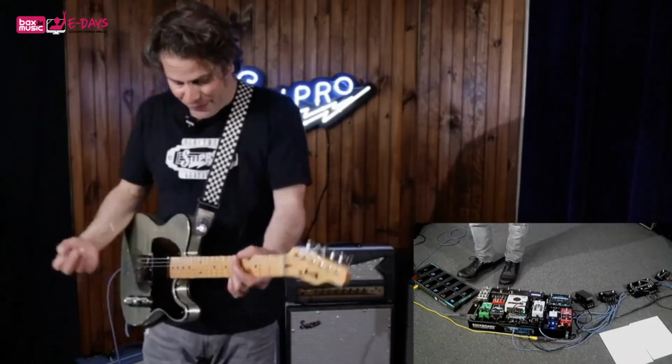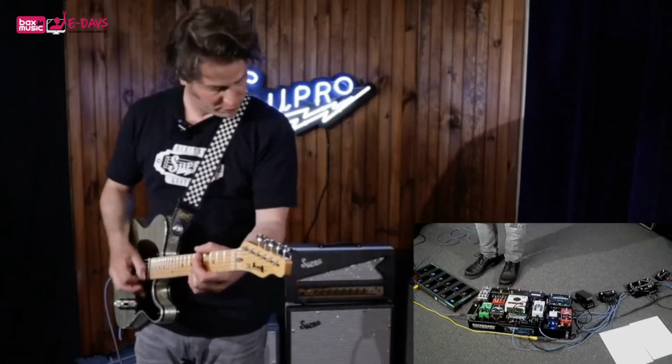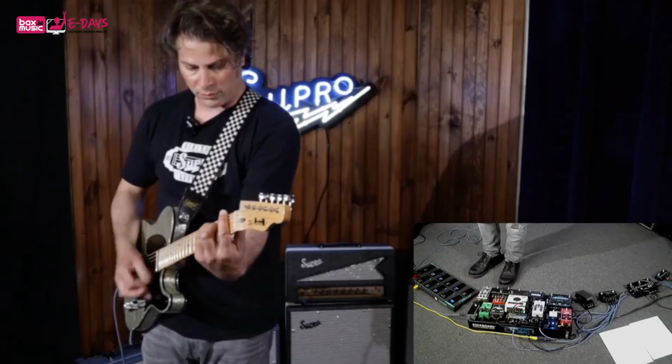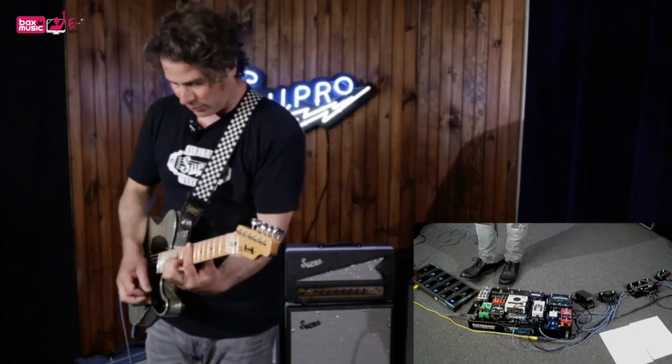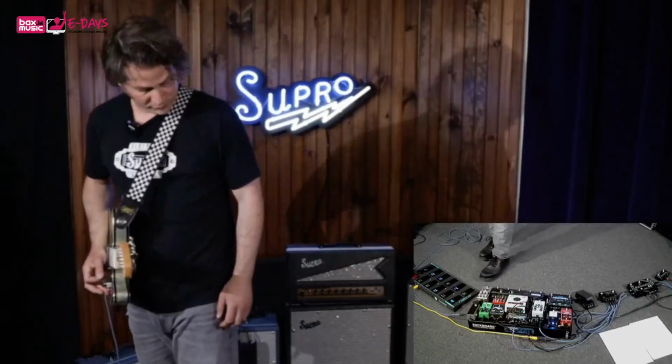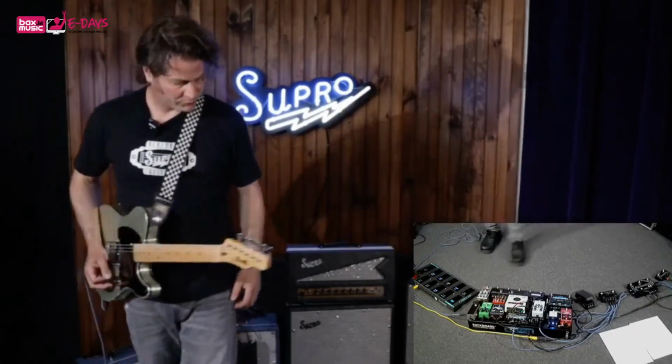Just basic controlling of the loops. Loop 2.